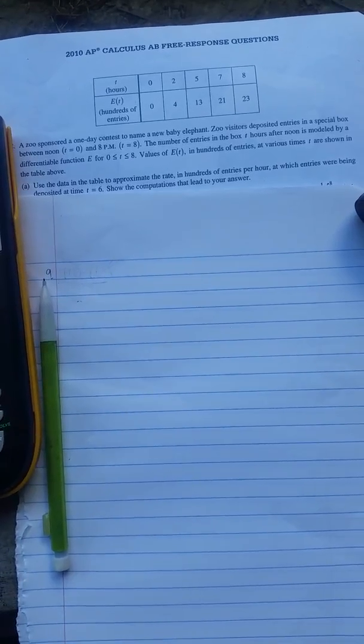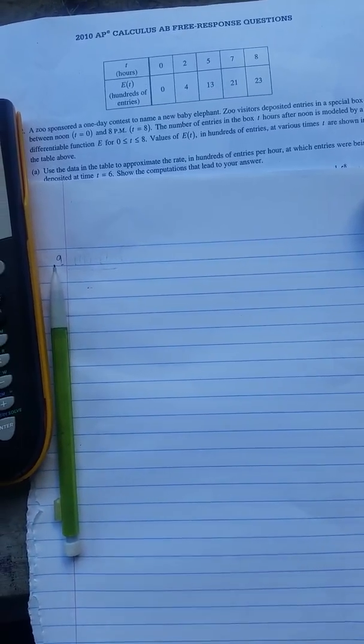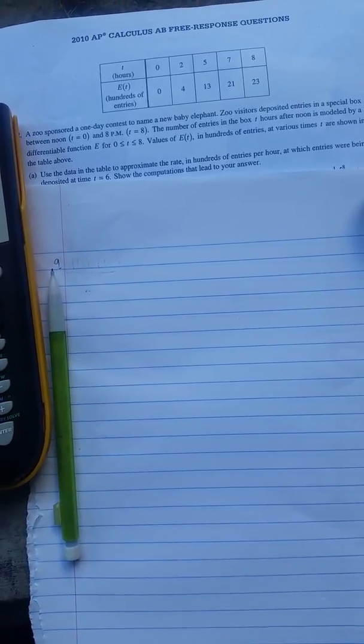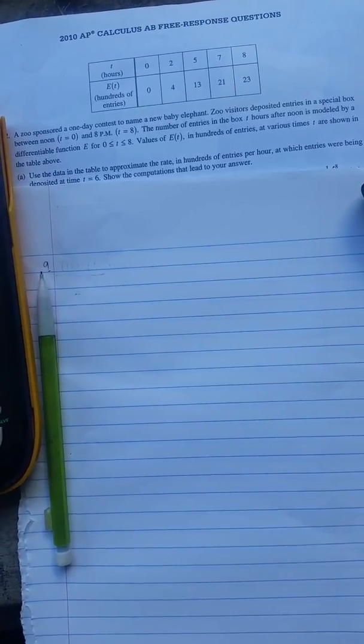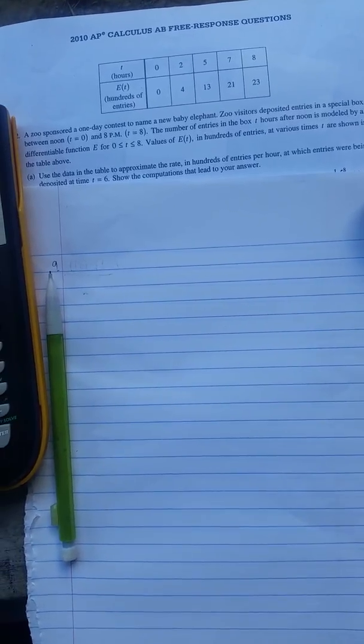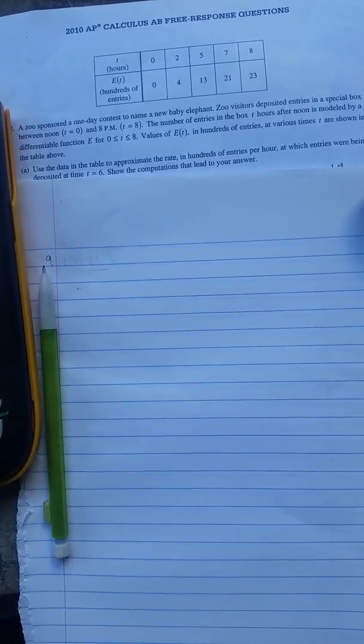So today we're going to be doing the 2010 AP Calculus free response question. This is question number 2, and it says, a zoo sponsored a one-day contest to name a new baby elephant. Zoo visitors deposited entries in a special box between noon, t equals 0, and 8 p.m., t equals 8. The number of entries in the box t hours after noon is modeled by a differentiable function E for 0 is less than or equal to t, less than or equal to 8.